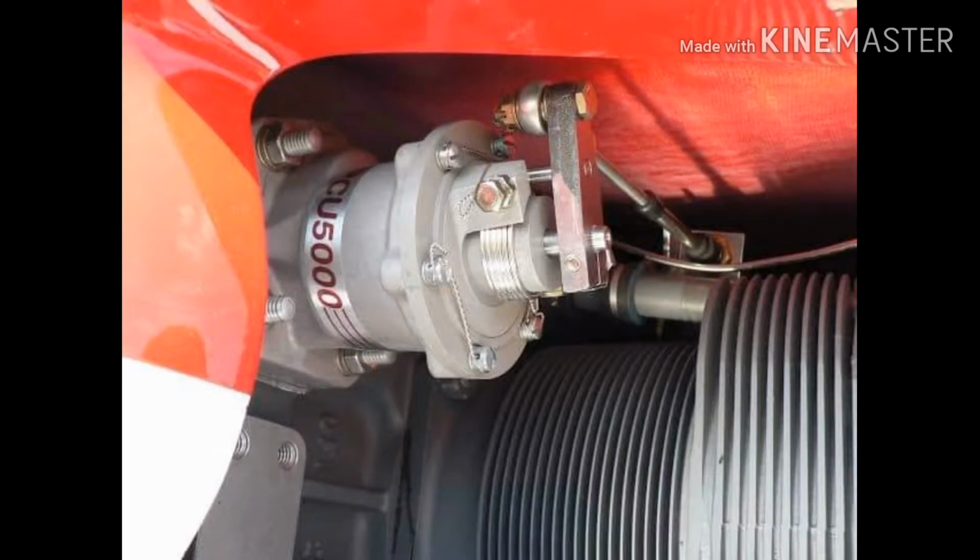Disconnected control cable. The propeller governor control arm is spring-loaded to the low pitch, high RPM position. A disconnected cable would prevent the pilot from moving the governor to a low RPM setting. A cause of a disconnected control cable is bird strike.